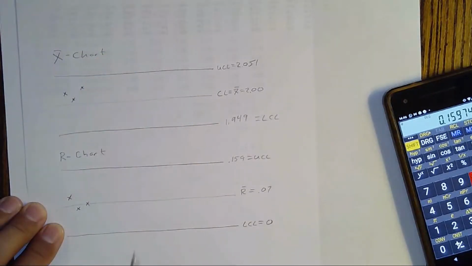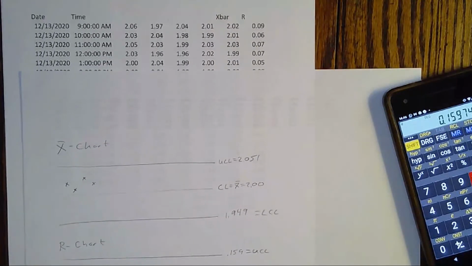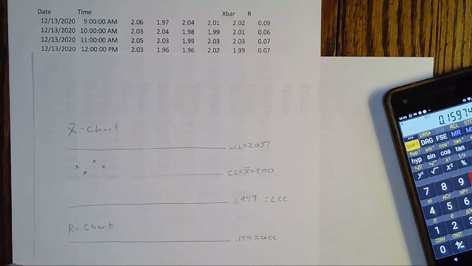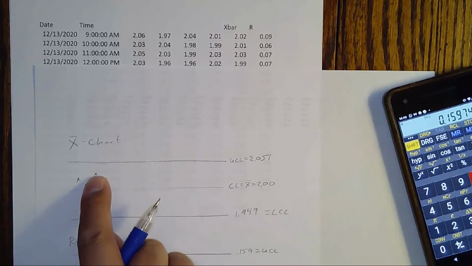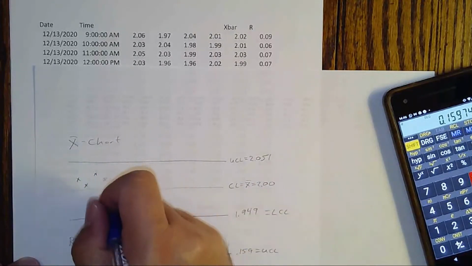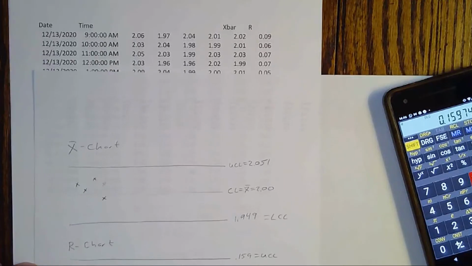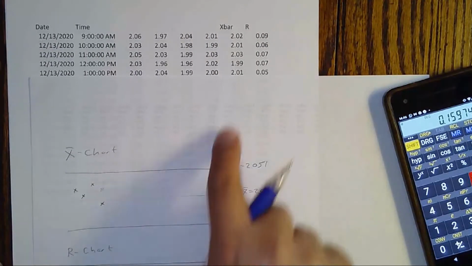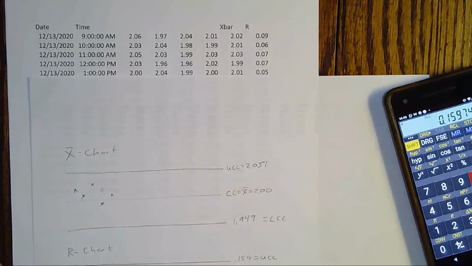The fourth data point, back to 2.02 on the X bar chart. You can see those numbers here. I looked in the wrong spot. So 2.02, 2.01, 2.03. The fourth point is 1.99. So 1.99 should be right here. And 0.07 again, right there in the middle. Next data point, the X bar is 2.01 and the R is 0.05.